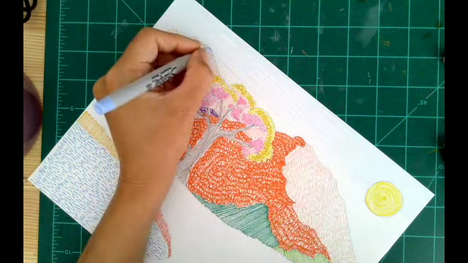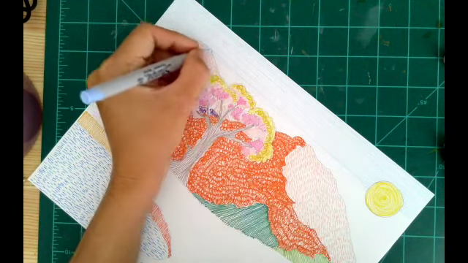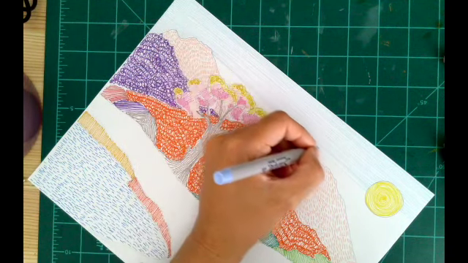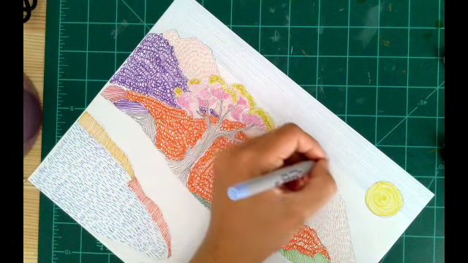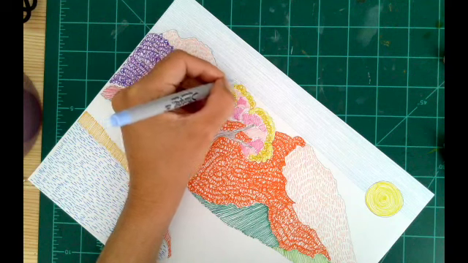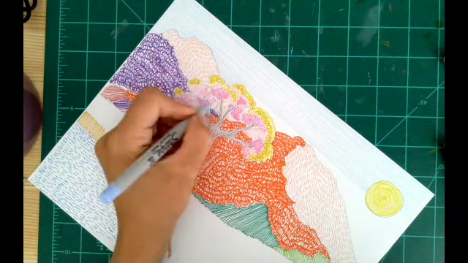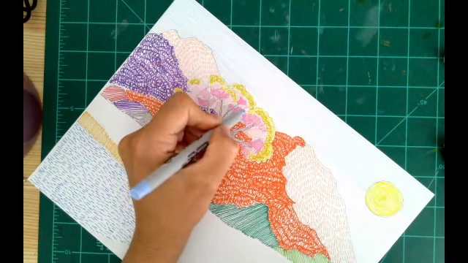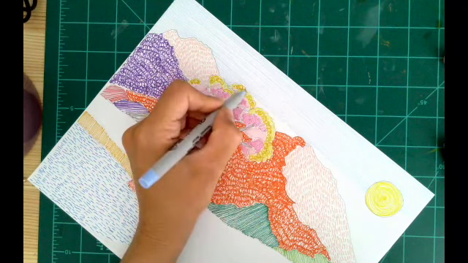And if you want the lines to be close to each other, you can always go back and add another line between the previous two. Remember, friends, if you have a little space between the trees that is part of the sky and the background, you will have to fill it with the same color and pattern.